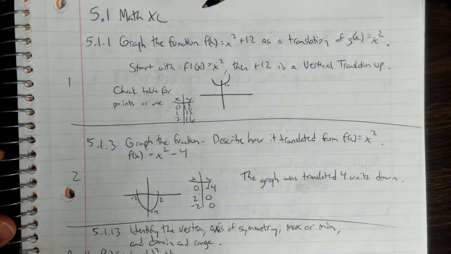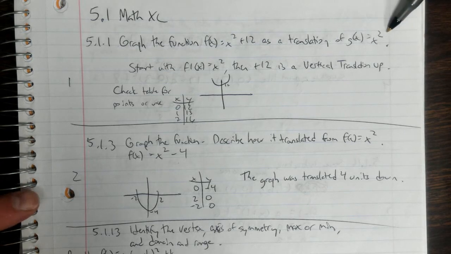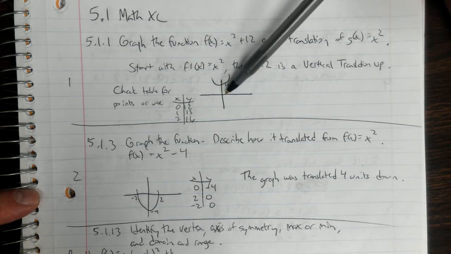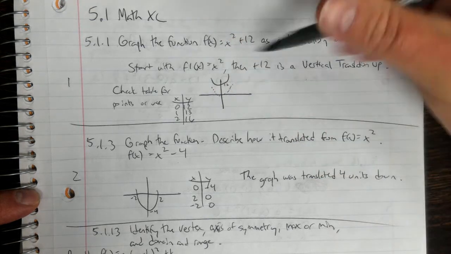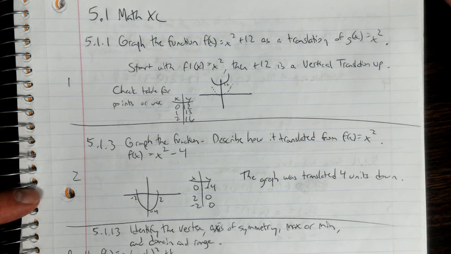So to start with, it says graph the function f of x equal x squared plus 12 as a translation of g of x equal x squared. So basically you want to start with x squared, which would be the dashed one like that, and then move it up 12. It's a vertical translation up.